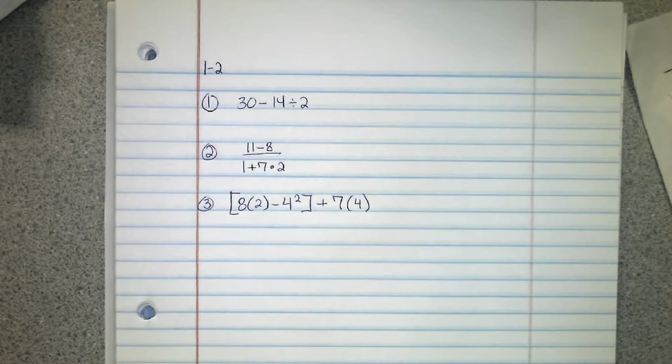Okay, next up is a very important section, Chapter 1, Section 2, Order of Operations. Go ahead and try and do these 3. Remember the order of operations. First, you're going to take care of your grouping symbols, innermost first. After that, you're going to take care of any powers, exponents, then multiplication or division, then addition, subtraction. Go ahead.